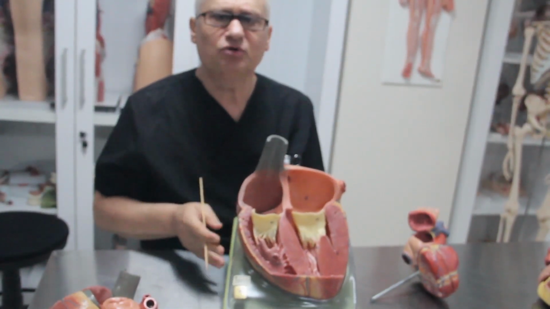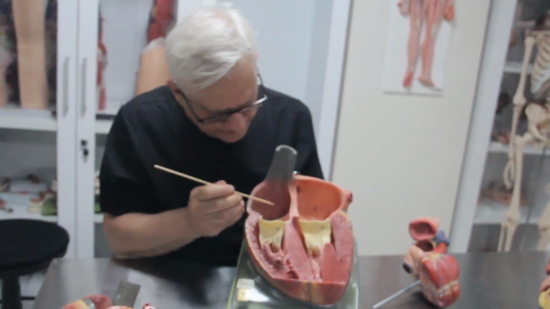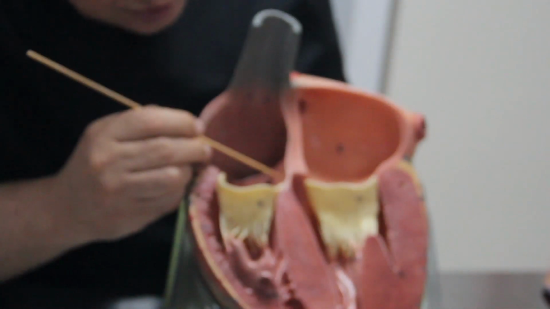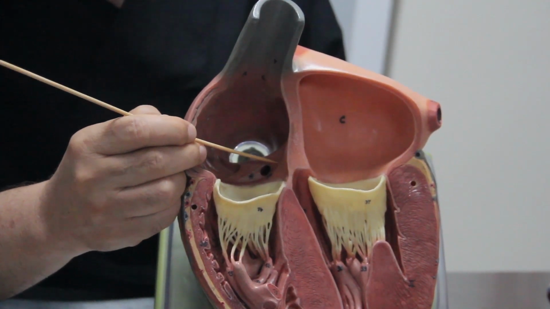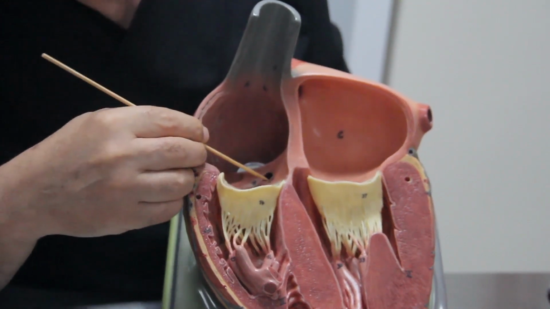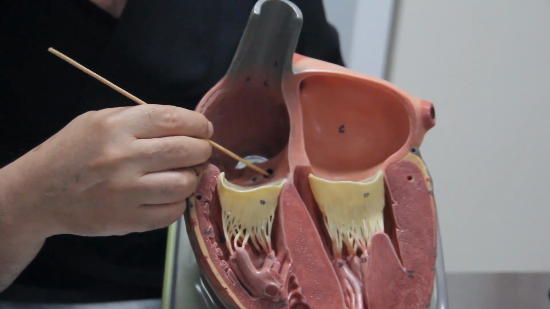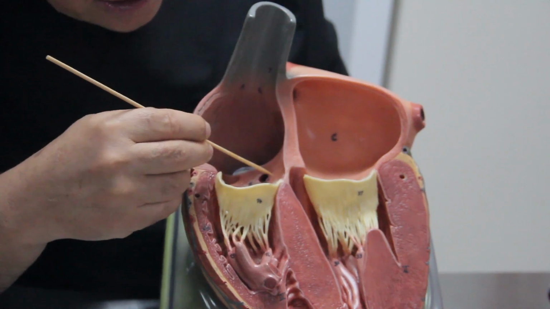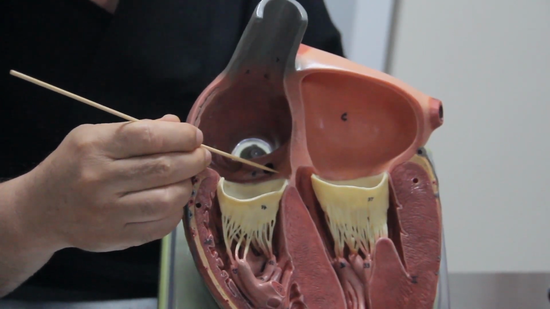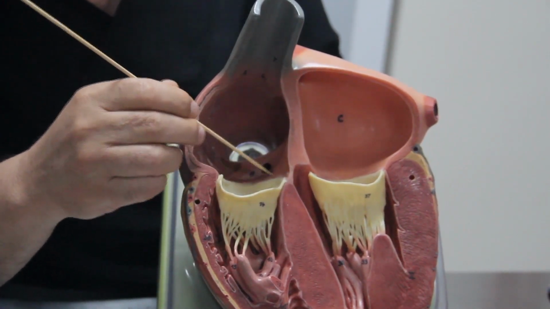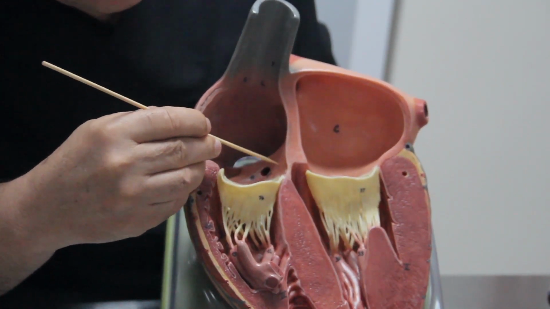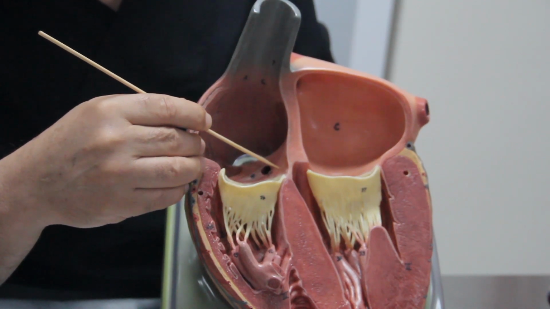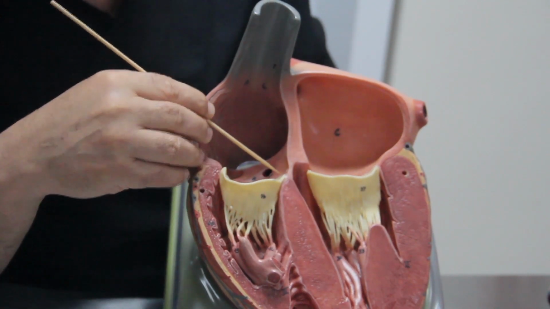Okay, let's look at the same or similar things in this model here. So the AV node is somewhere around here, and this area is beneath the intra-atrial septum, left to the sinus coronarius opening, and above the right atrioventricular valve. So this is the right atrioventricular orifice, above that. So it's somewhere around here. That's where the AV node is basically located.